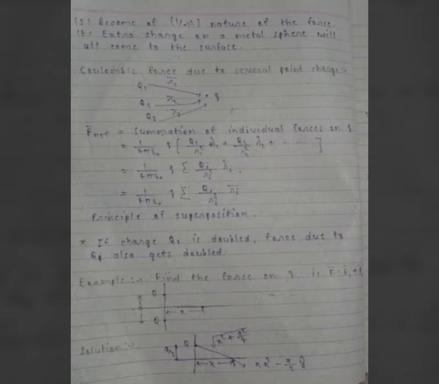What it also means is, if charge Q1 is doubled, force due to Q1 also doubled. Okay. So, now let us use this to calculate forces on some configuration.